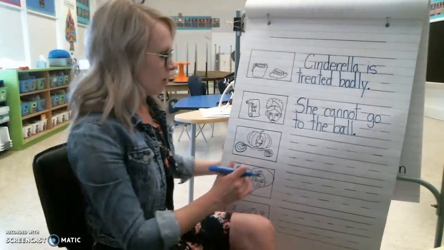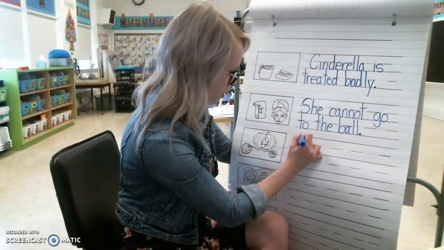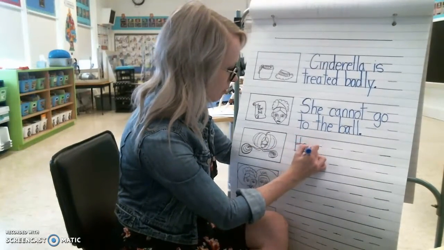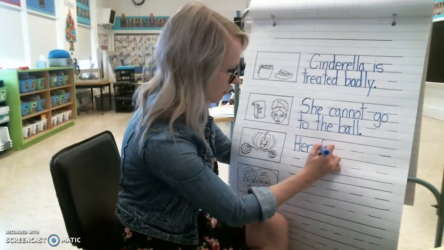Next, I'm going to write her fairy godmother helps her. Again, I start with a capital letter and keep the rest of my letters lowercase.